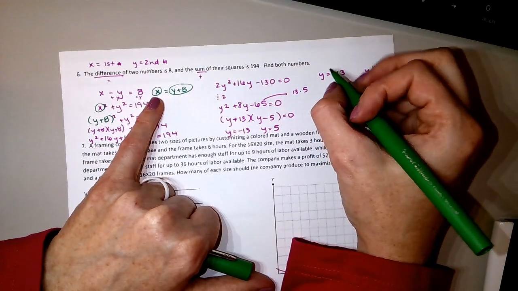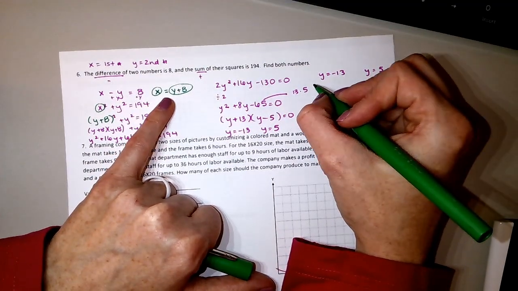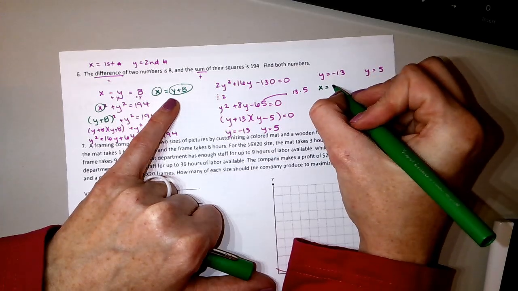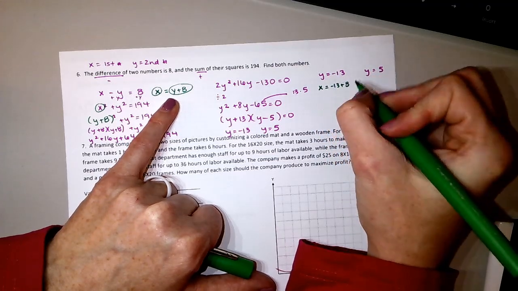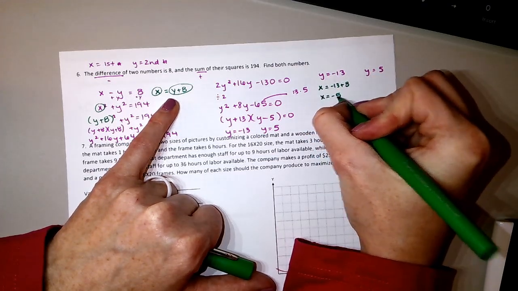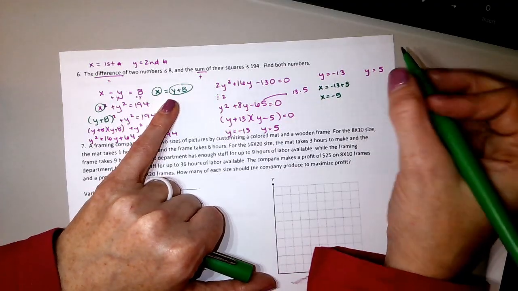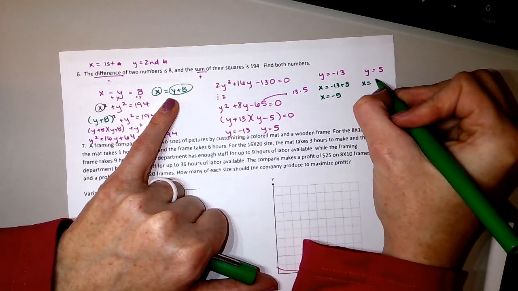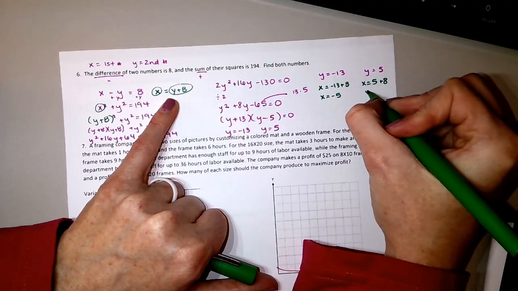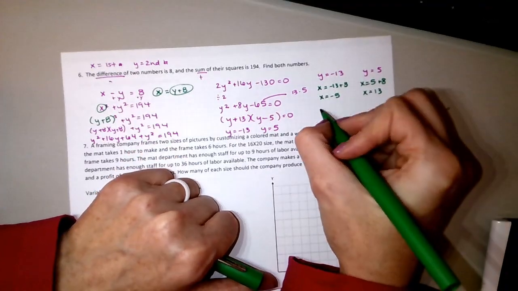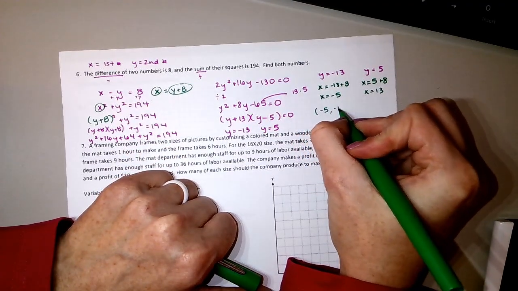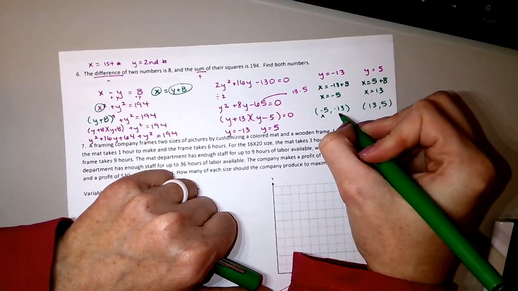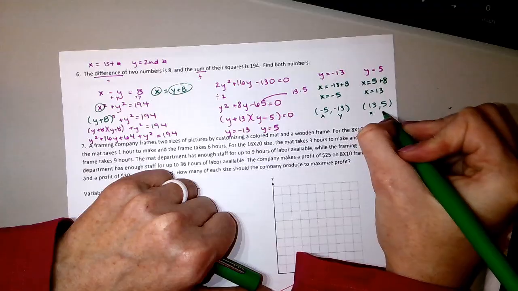So if I plug in the negative 13, I would get x is negative 13 plus 8, and I would get that x is negative 5. When I plug in the 5, I would get x is 5 plus 8, so x is 13. And so you have 2 ordered pairs, negative 5, negative 13, and 13, 5. Make sure you put it in the order as x comma y.